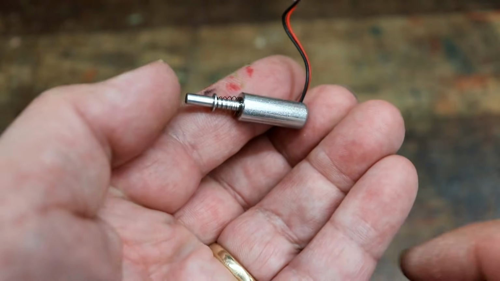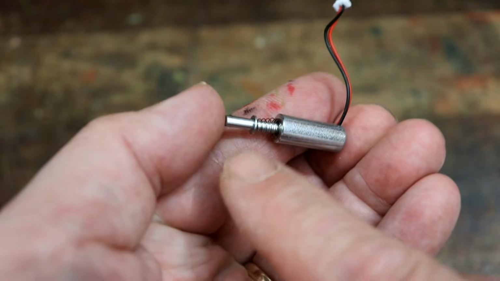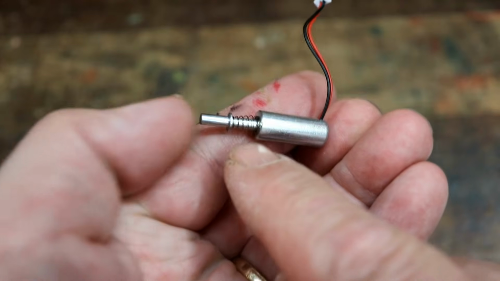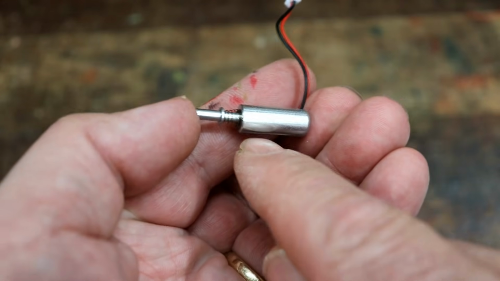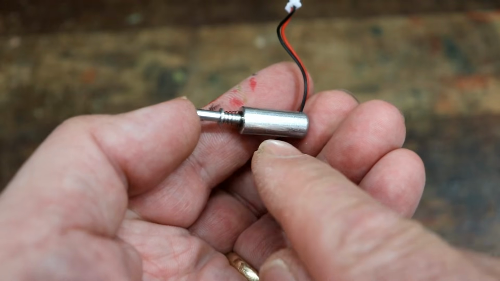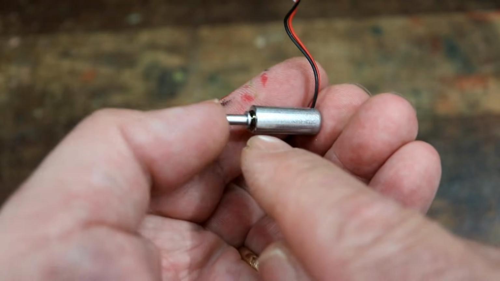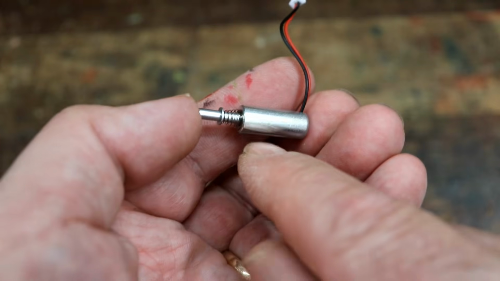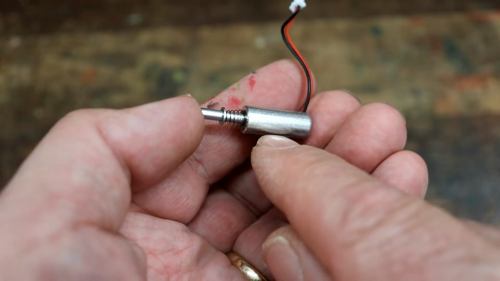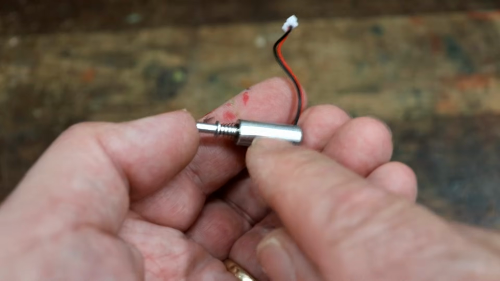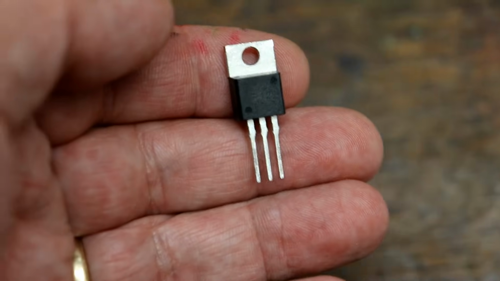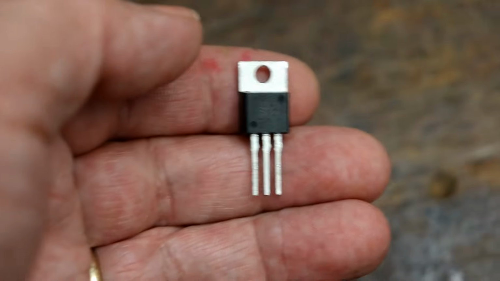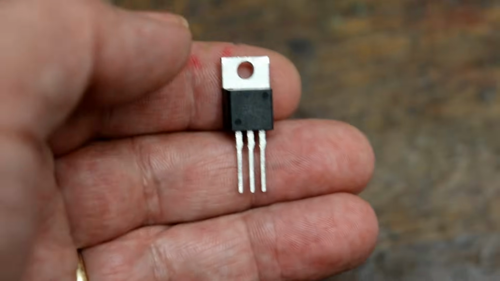So here's the solenoid that we use to control the mouth. I still managed not to lose the spring. It runs on 5 volts, but it draws about 450 milliamps, which is nearly half an amp, so quite a lot of current. So we need a way for the small output of a microcontroller to control, switch in effect, 450 milliamps. So rather than using some complicated interface module, I had a load of these floating around.